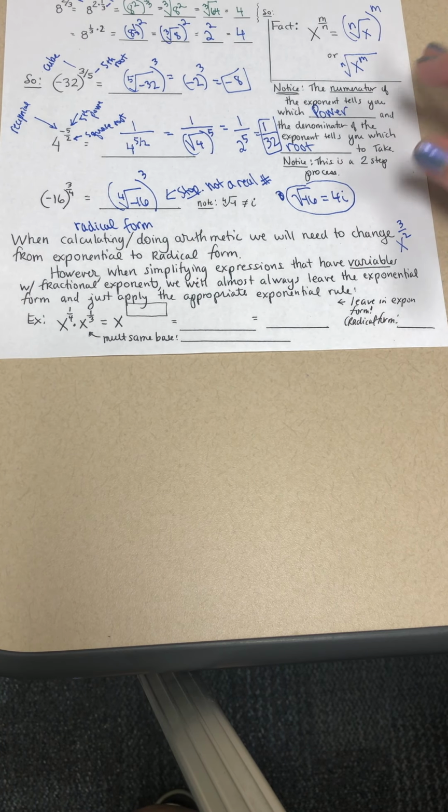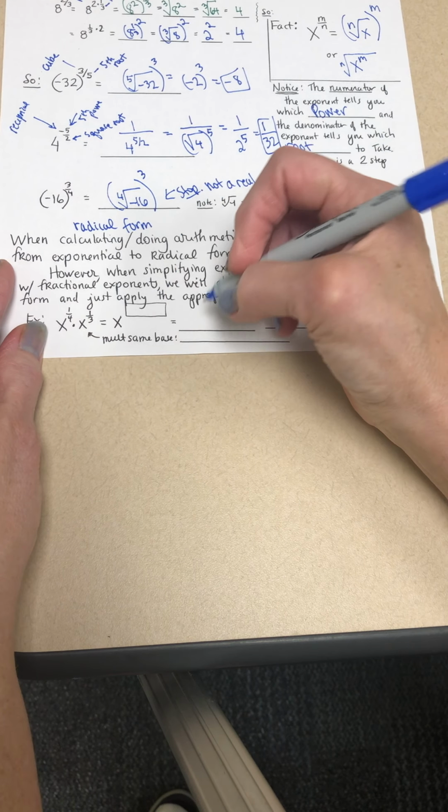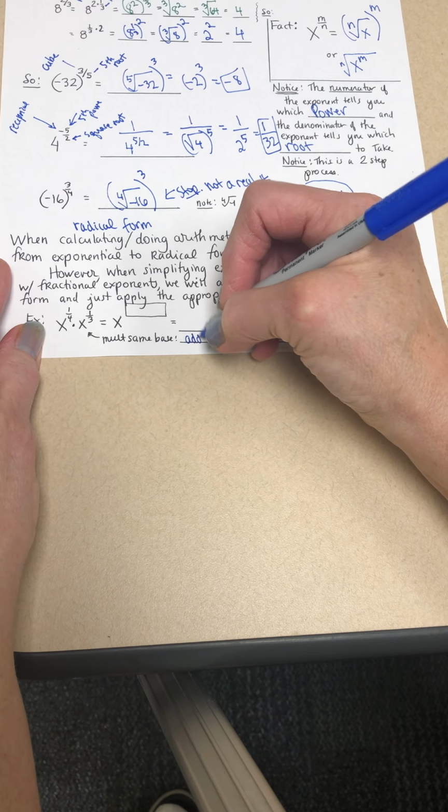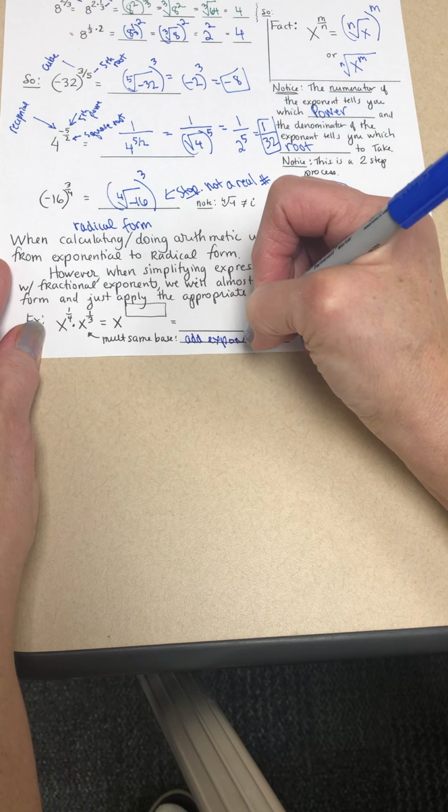For instance, if I ask you to simplify x to the 1/4 times x to the 1/3, you should notice it's all one term. And you have the same base showing up within that same term, so you can simplify. And you just use the exponential rule that applies. You're multiplying the same base, so you add the exponents.